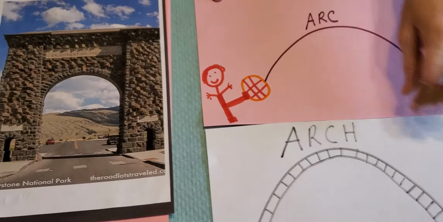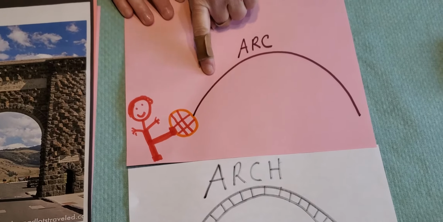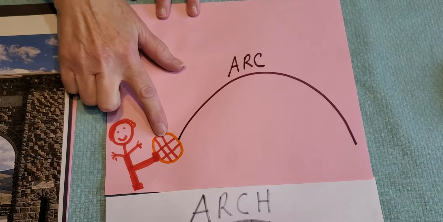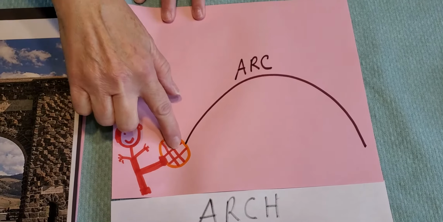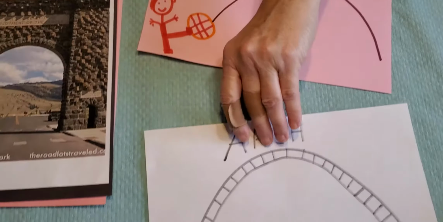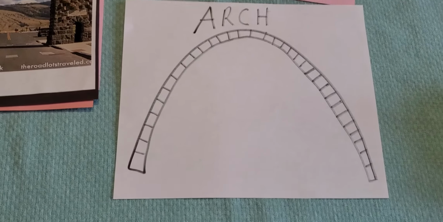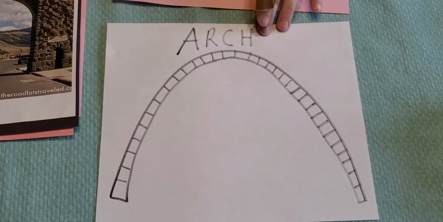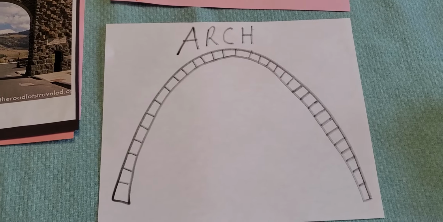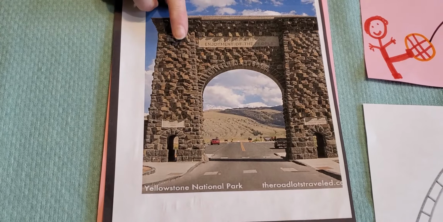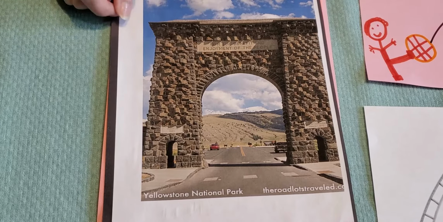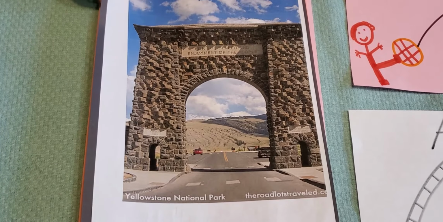And an arc happens when you have force against an object. So when you kick a soccer ball, it will go in an arc. Okay, but an arch is an actual thing, and this is an actual structure. So arch does have an arc, but it's an actual structure. Okay, so you notice the idea is that there's lots of little pieces that make up the larger structure.